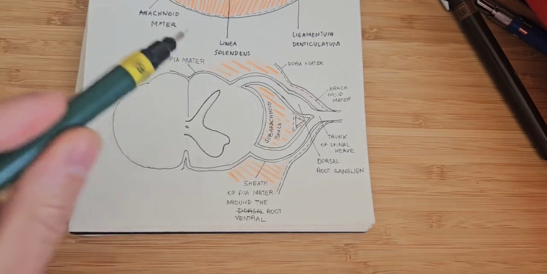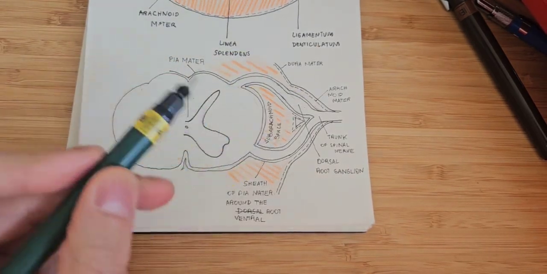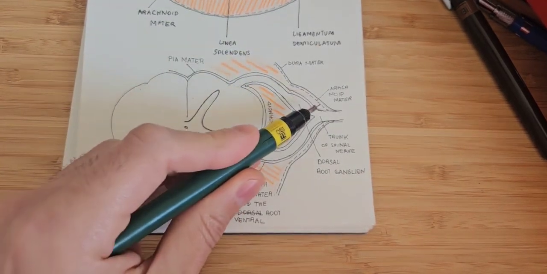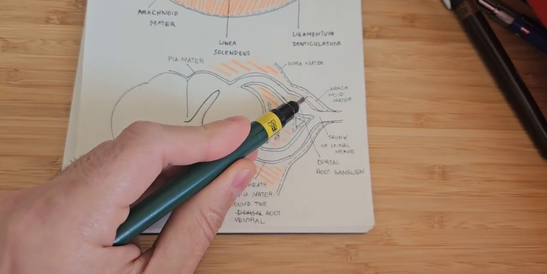What else? We have then the arachnoid. Where is the arachnoid? Here. The arachnoid one is in dotted lines.